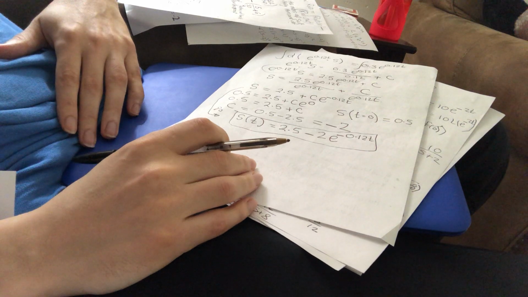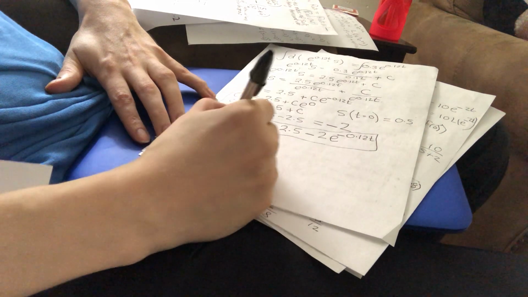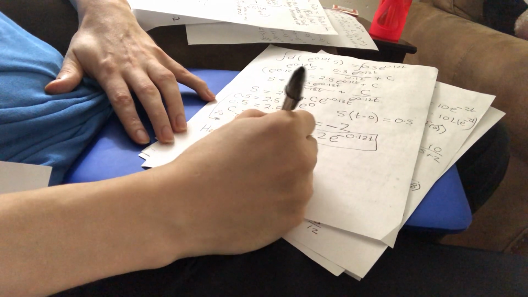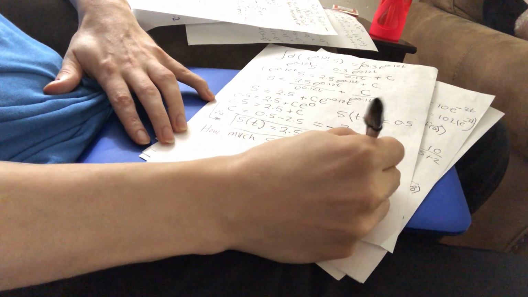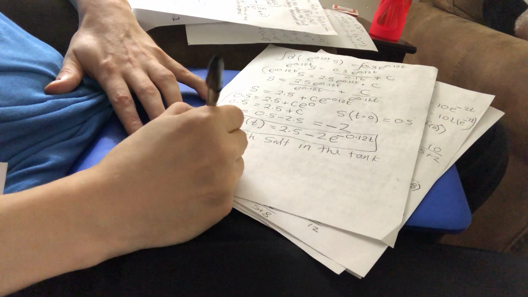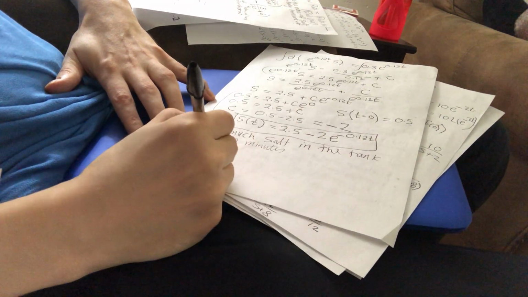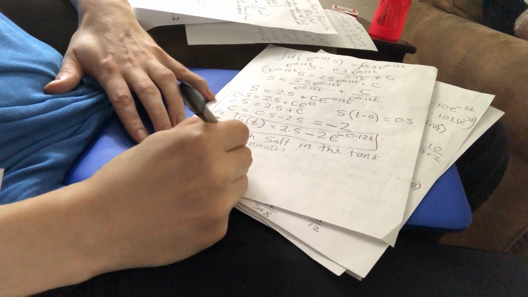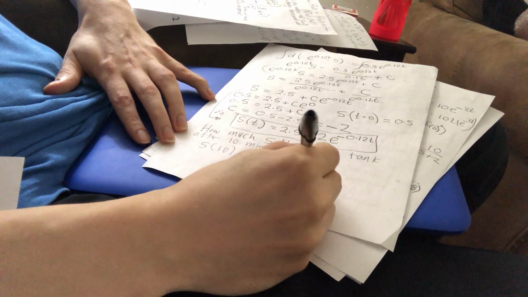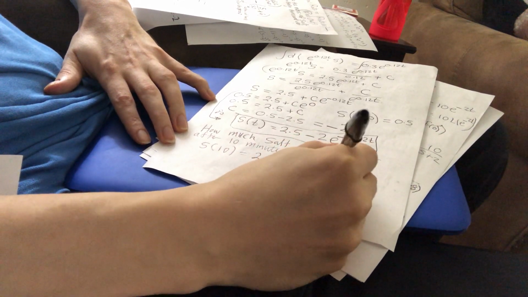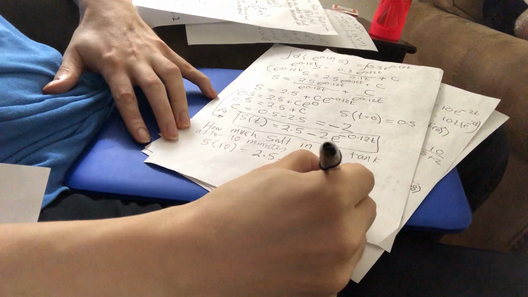So for example, if they tell you how much salt is in the tank after 10 minutes, you plug 10 into this, and that tells you what the amount of salt is, of course in kg.